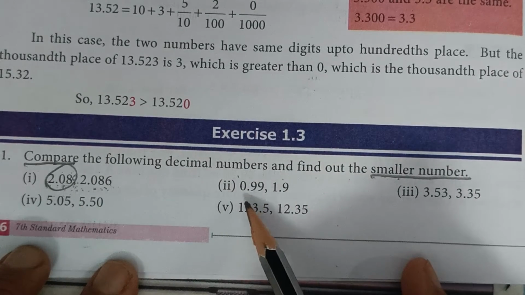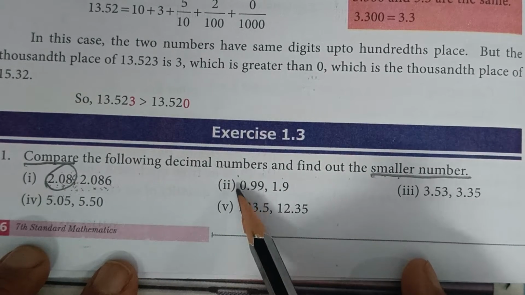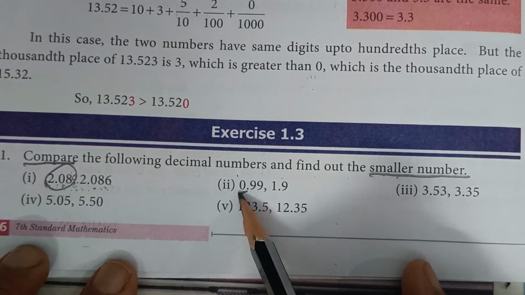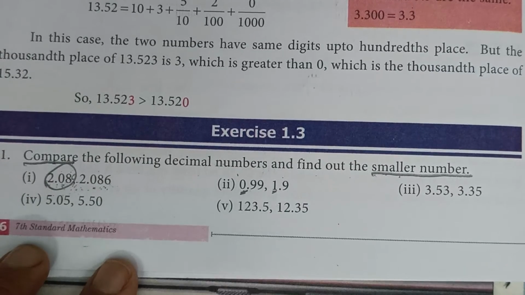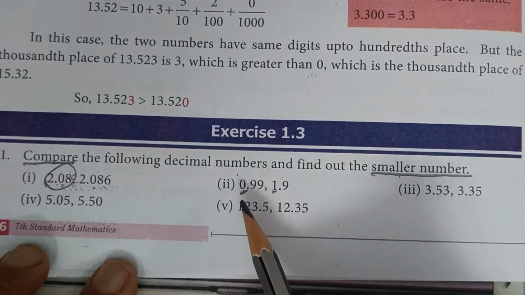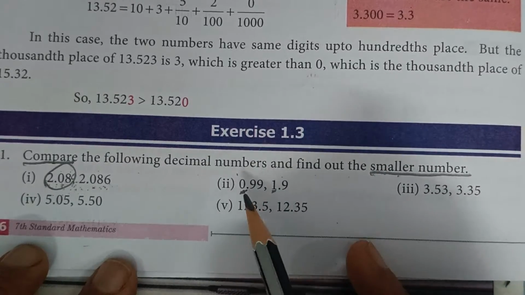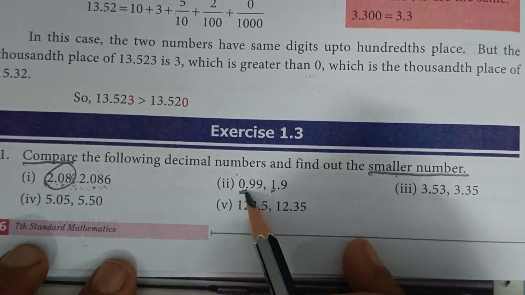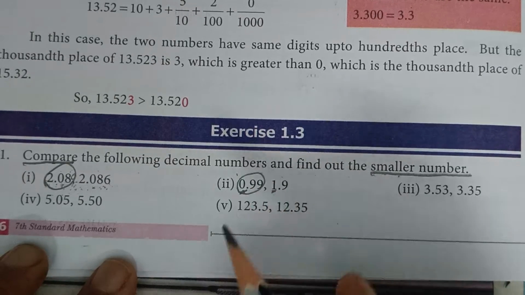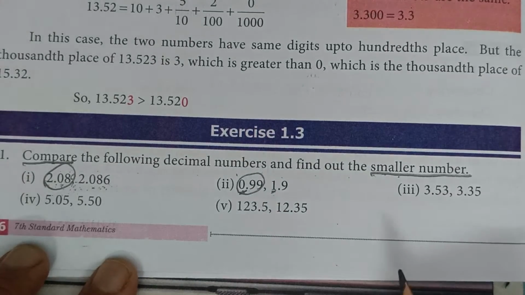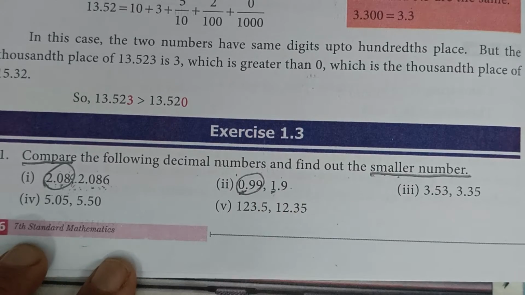Okay. Next one. Compare the whole numbers, just before the point. 0 is the whole number. 1 is the whole number. Which is smaller, children? Because the whole numbers itself are different, we can find it in the first step itself. 0 and 1, which is smaller? 0 is smaller. So 0.99 is the smaller decimal number among these two.